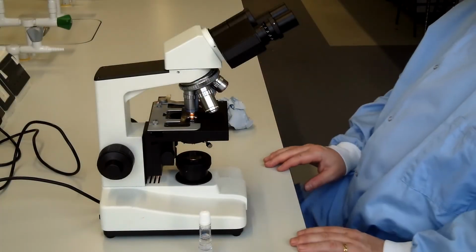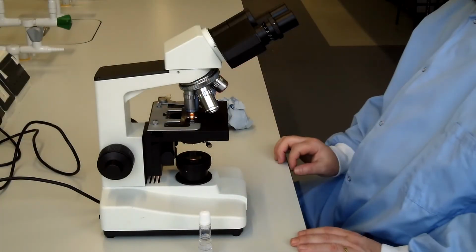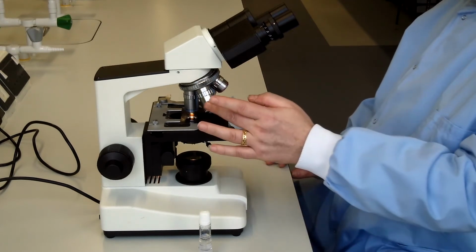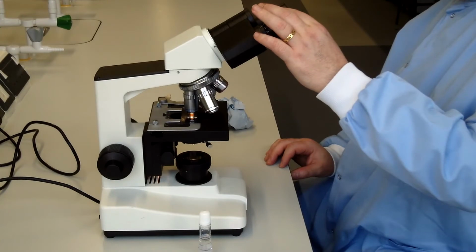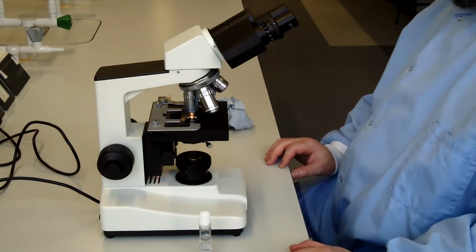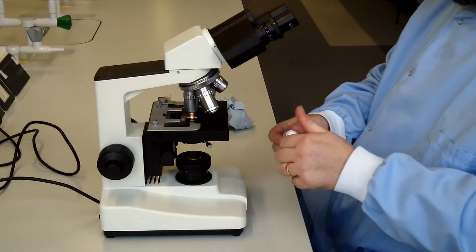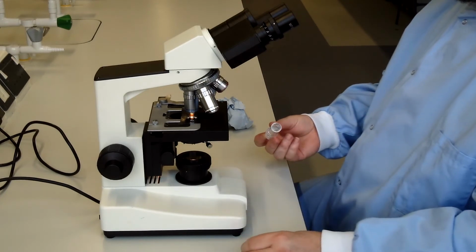Once you've identified an area you want to look at more closely, you can move to oil immersion. So this is the highest objective lens. It is a ×100 lens and has oil written on it. The eyepieces are ×10, so you'll be looking at the bacteria at a magnification of ×1000.